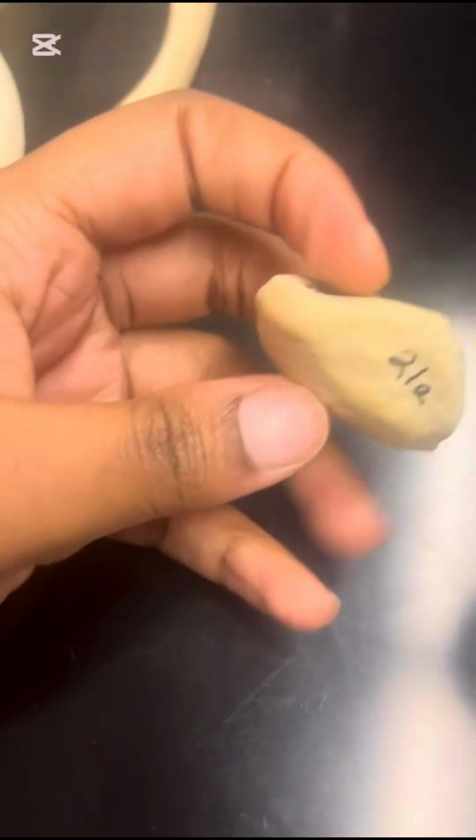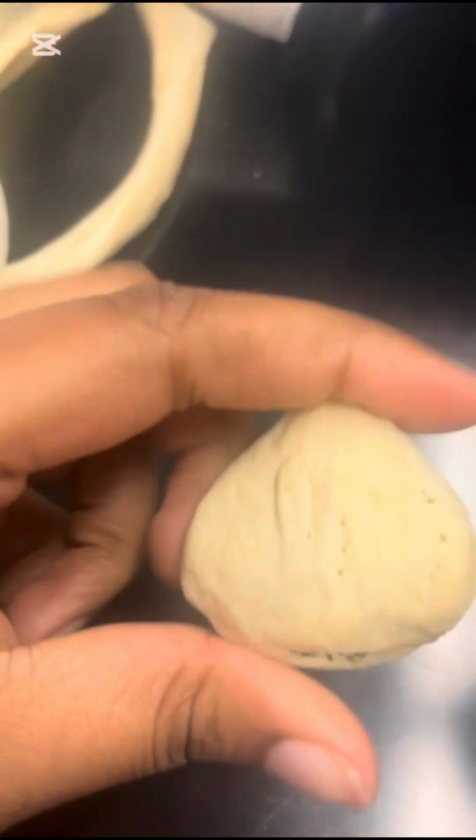So guys, this is the patella. It's a part of the leg bone. So yeah, this is pretty much how it looks. You have 1 patella per leg.